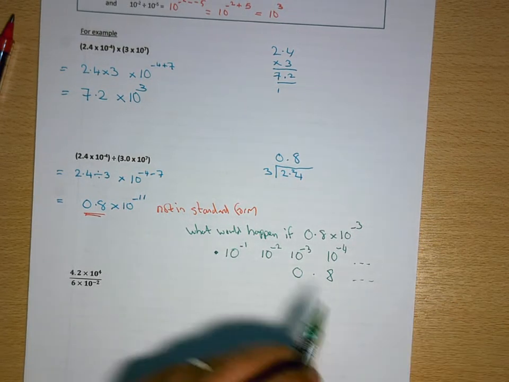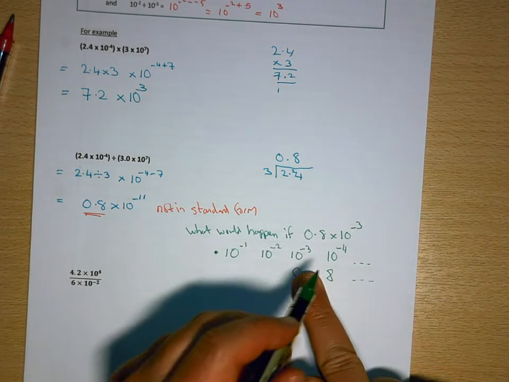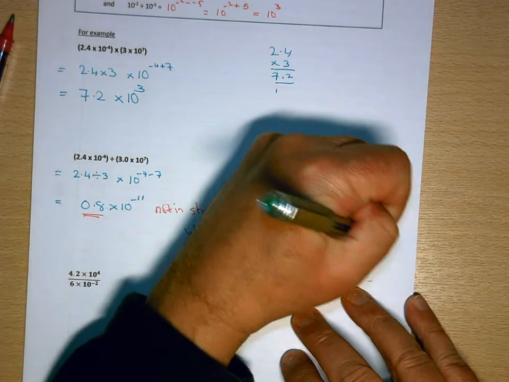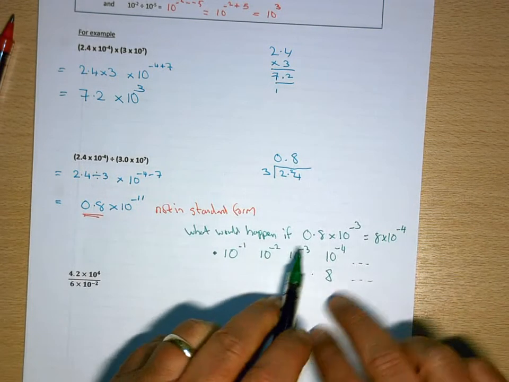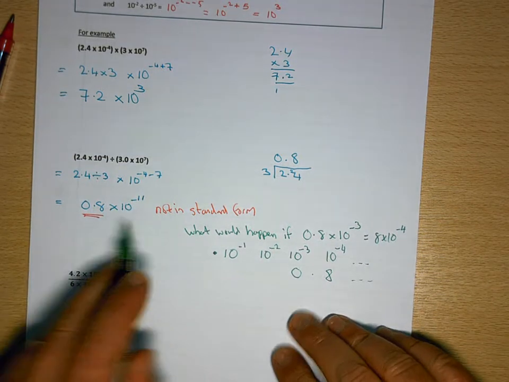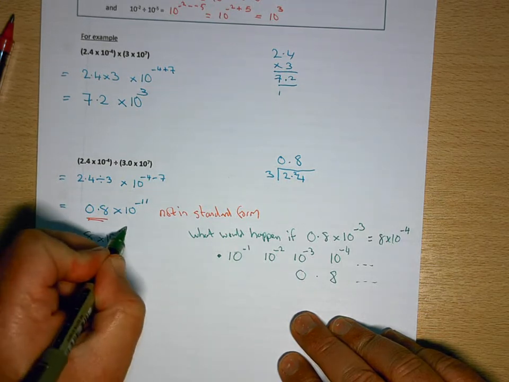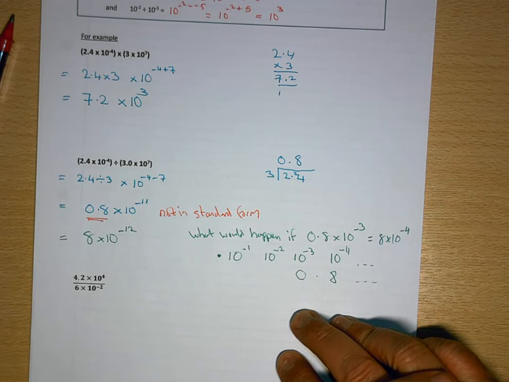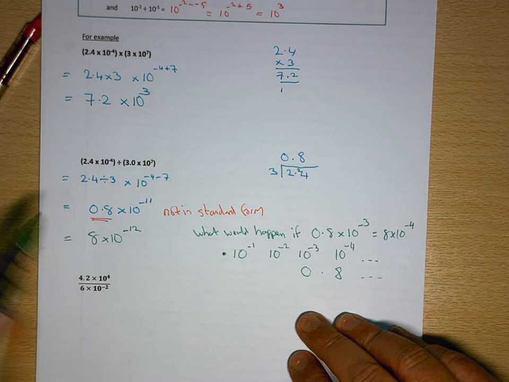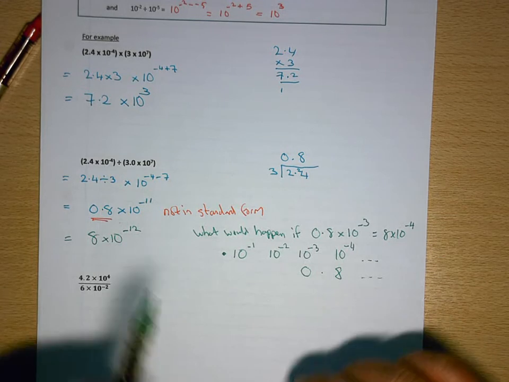So 0.8 times 10 to the minus 3 is the same as 8 times 10 to the minus 4. So that index is going to drop down one more. So this will be 8 times 10 to the minus 12, to put it into standard form. If they're being really narky with this, that's the nasty trick that they'll drop in at the bottom. You think your answer is 0.8 and you're not spotting, oh hang on, that's not between 1 and 10.